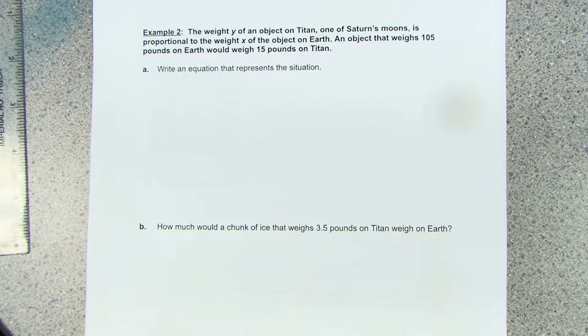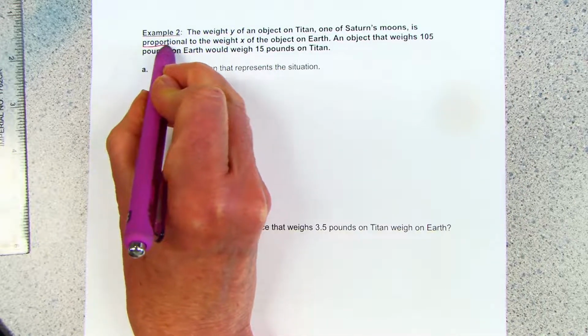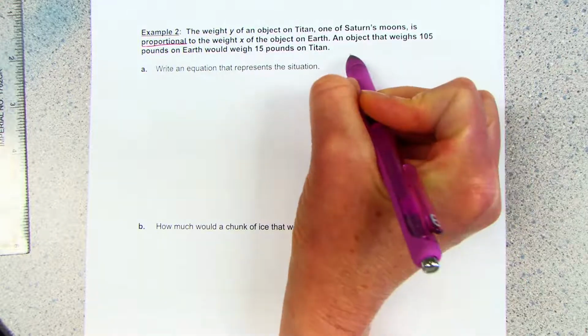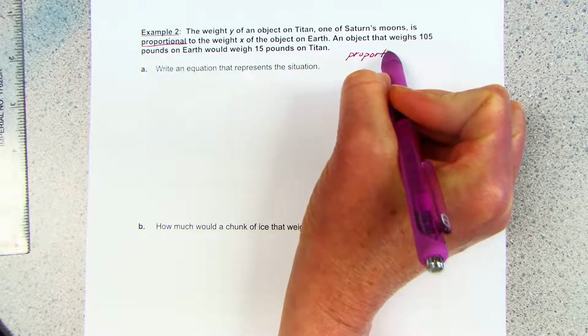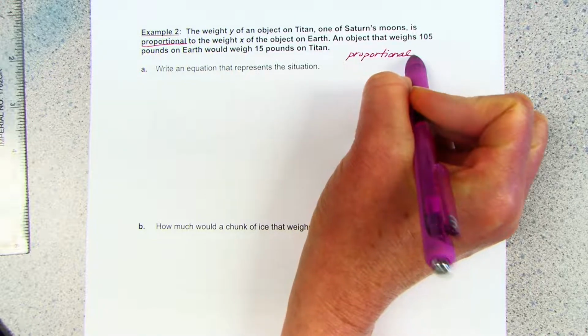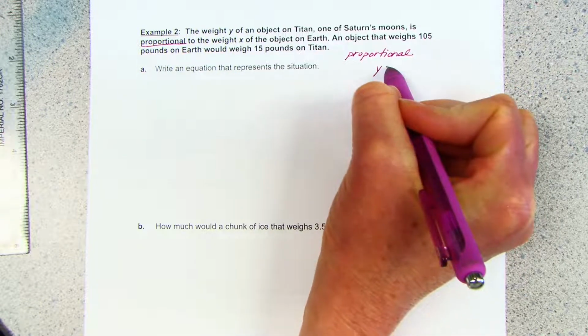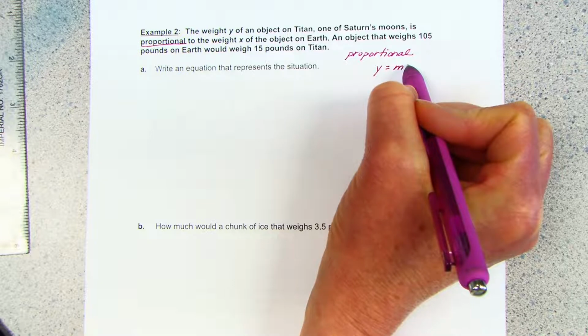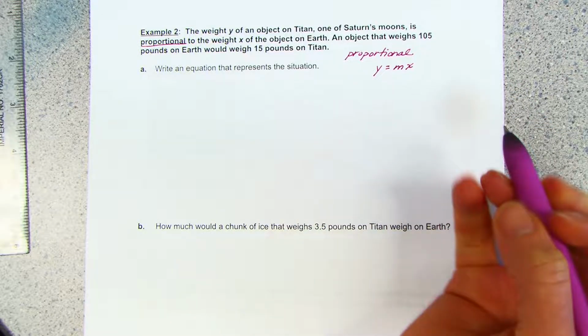We are given that it is proportional, so the equation you're going to write is in the form y equals mx. These are the things you have to look for.